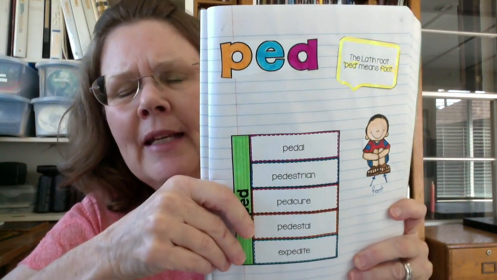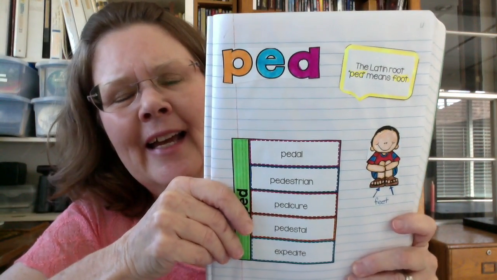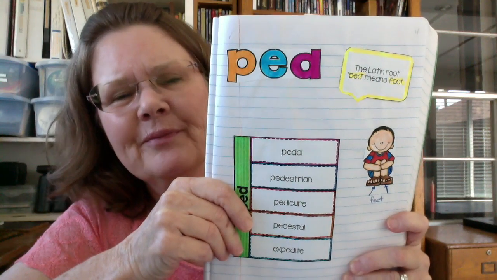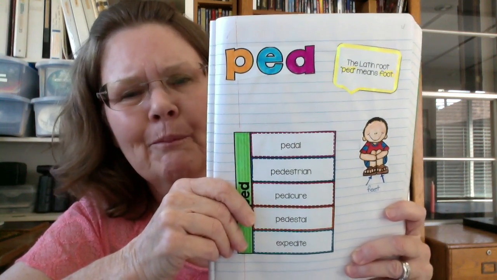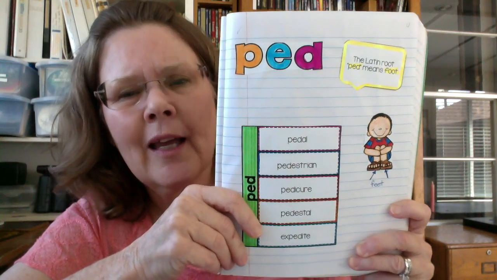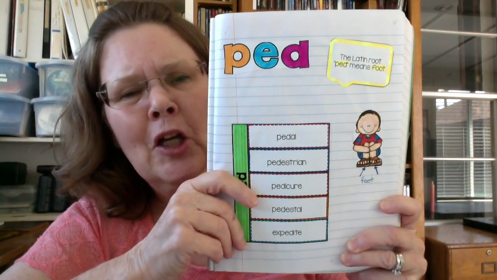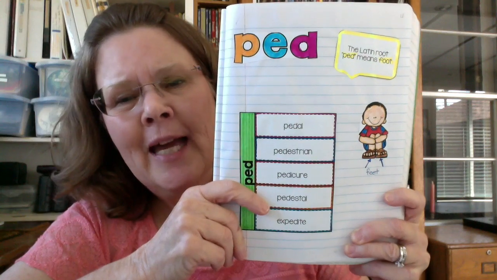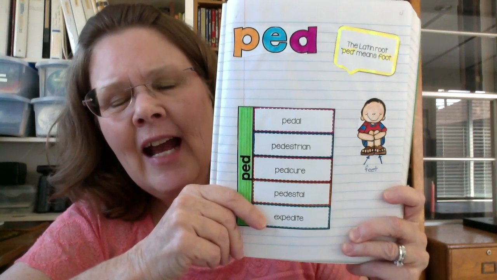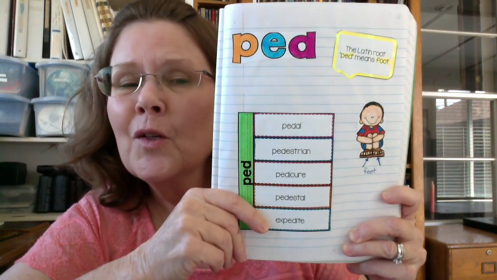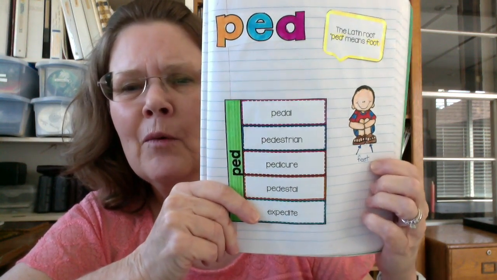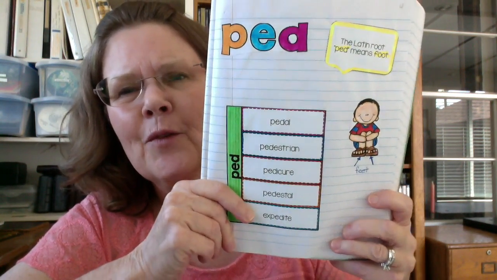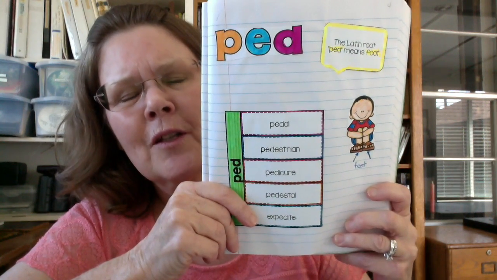Our next one is our Latin root, and it's ped. It means foot. A pedal is something that you do with your feet. Pedestrian is somebody who's walking. And pedicure, pedestal, and expedite. If you don't know what those words are, look them up. And then I just have my little boy here with his feet. Those are your two roots for this week.